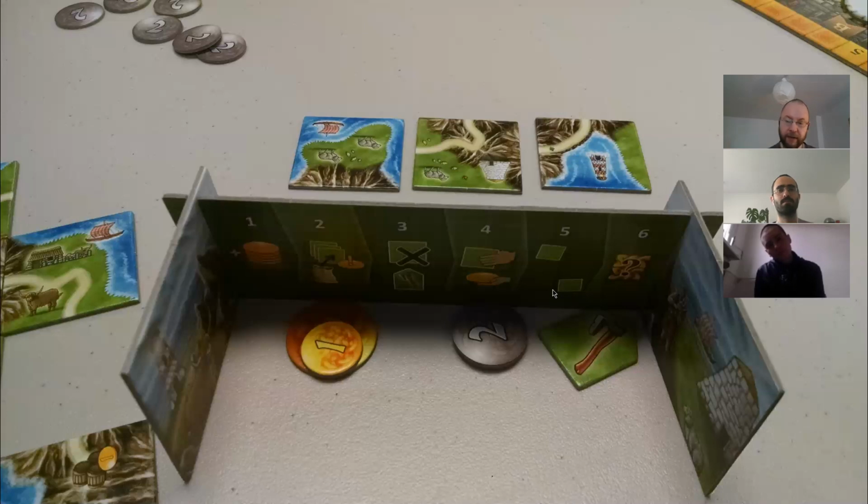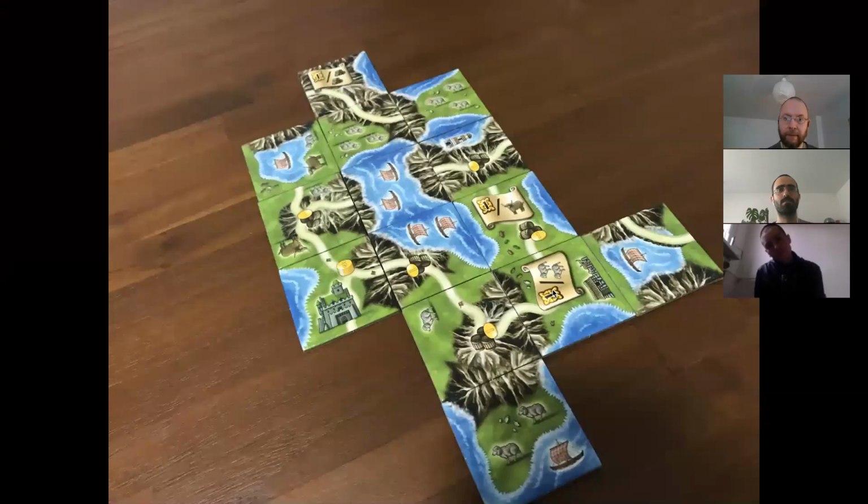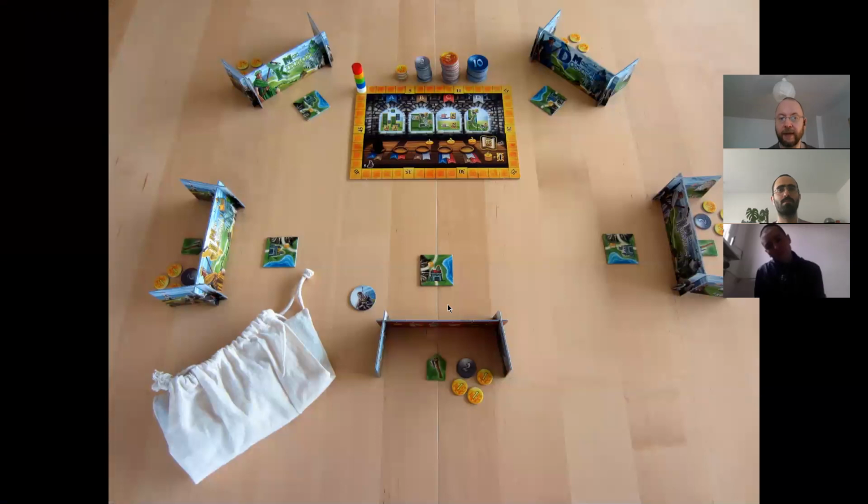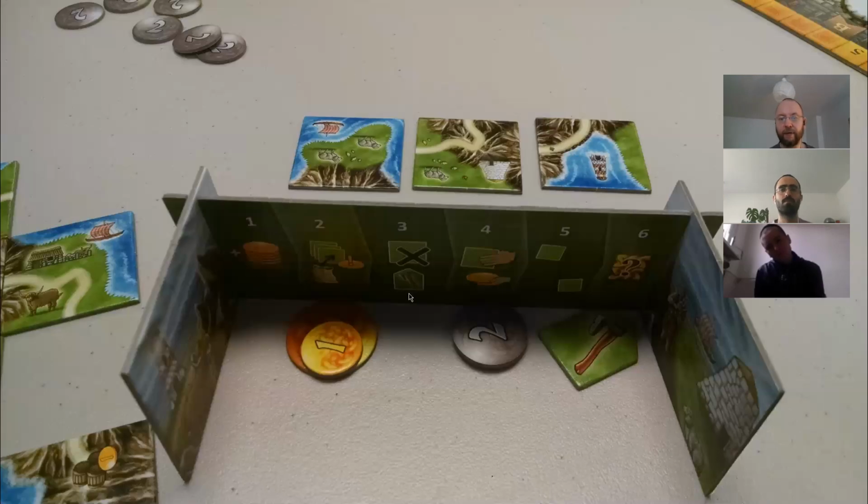So once all the prices are set, each player on their turn has the right to match that price. For example, if one player decides to put 2 tokens on this, they buy it and you don't get it.